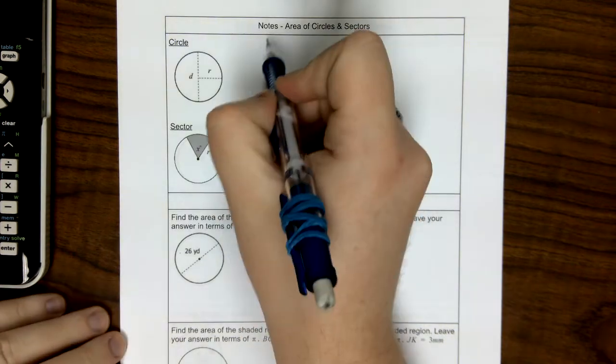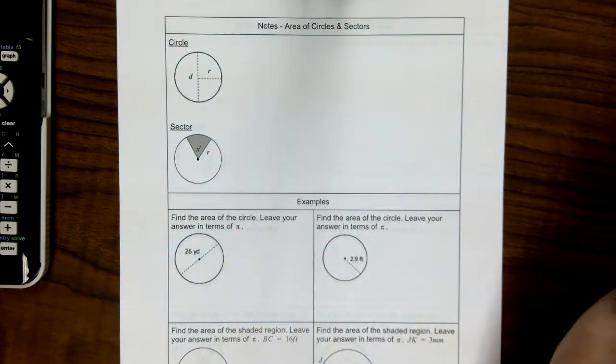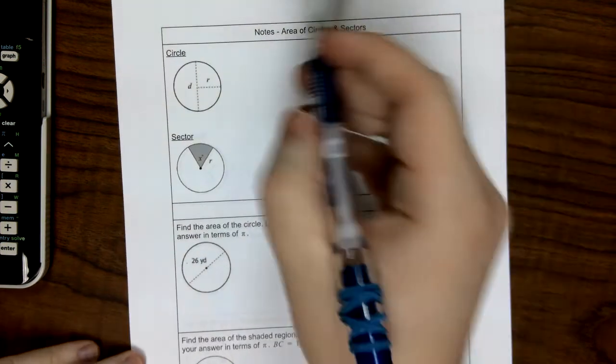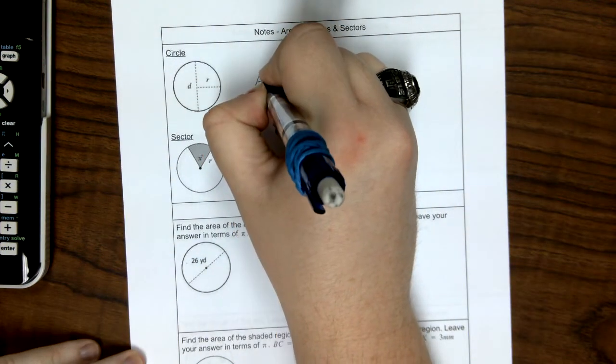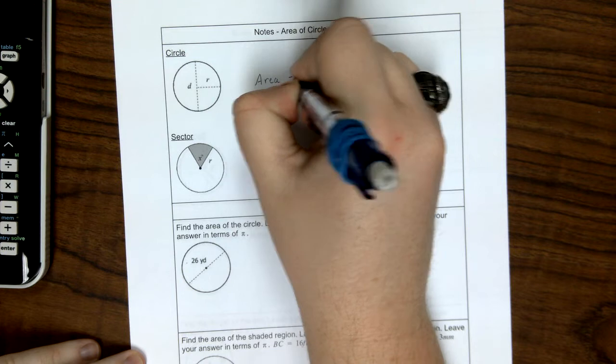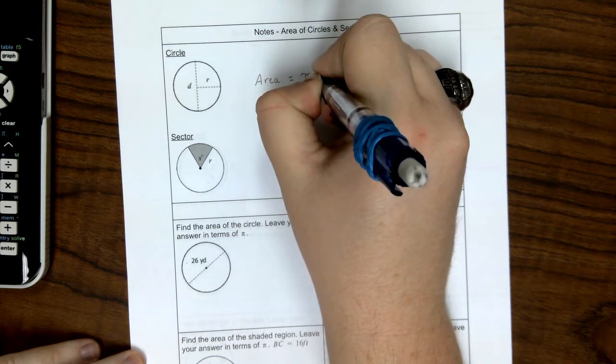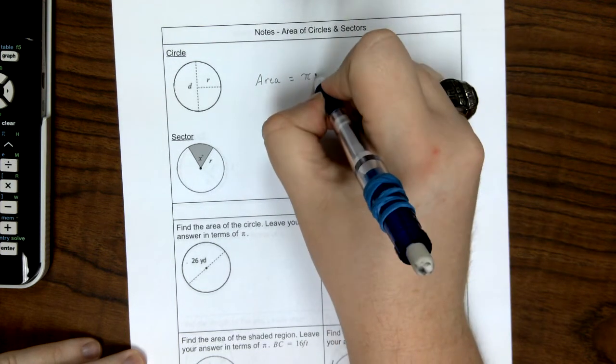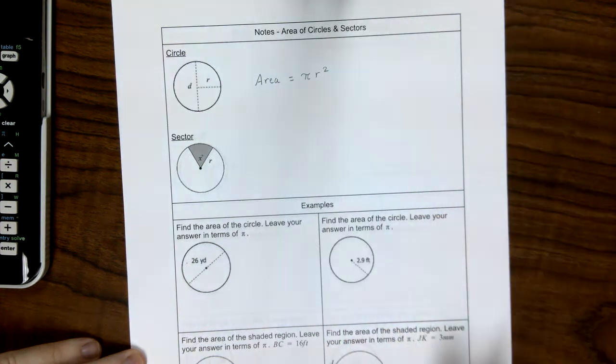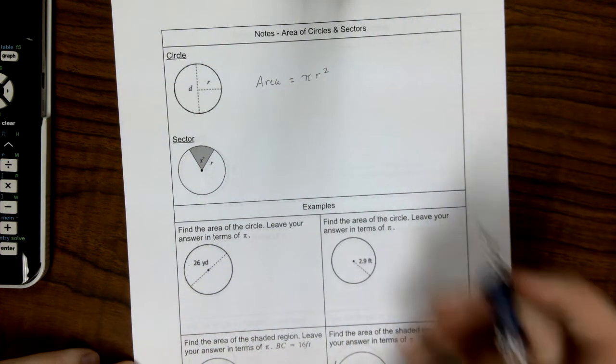Now, area for a circle. We all should know what this is. You should be saying it with me. The area is pi, my favorite number, r squared. Okay?